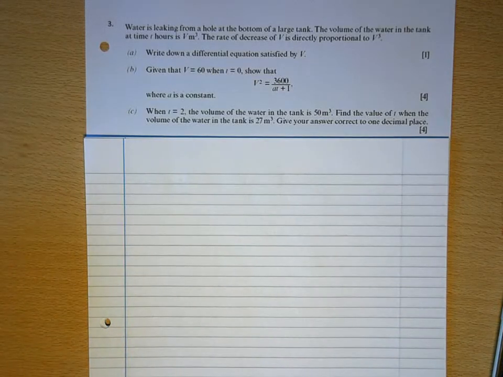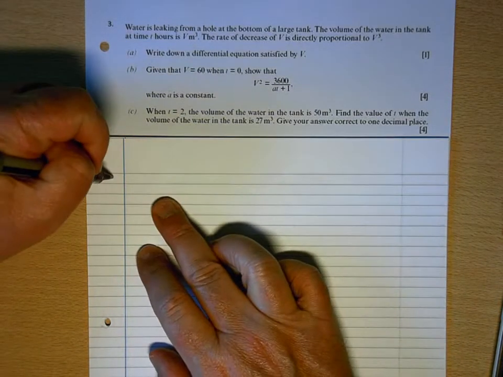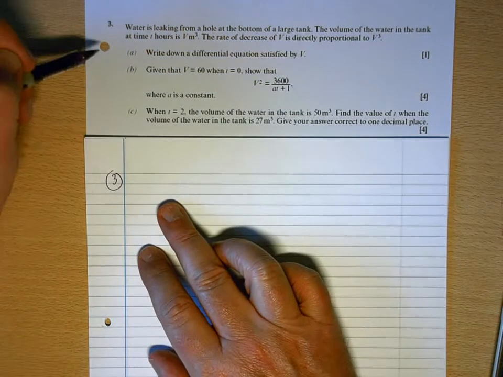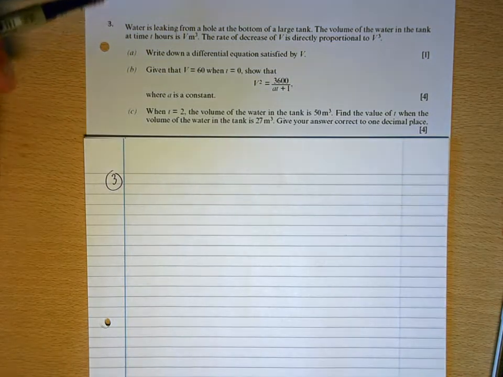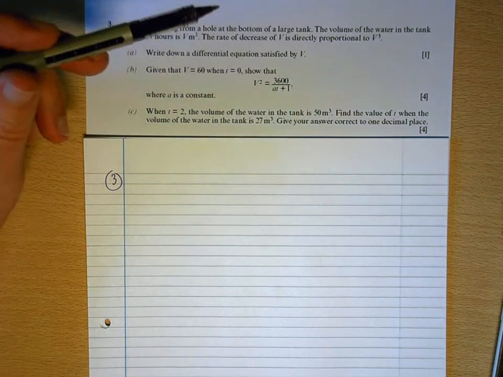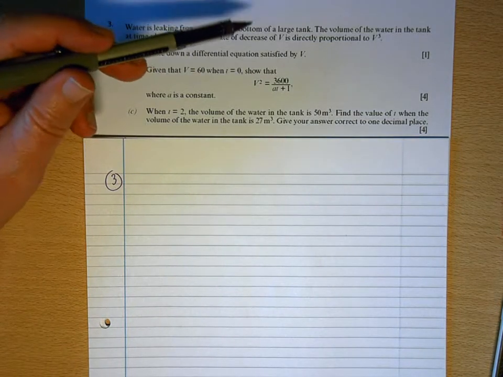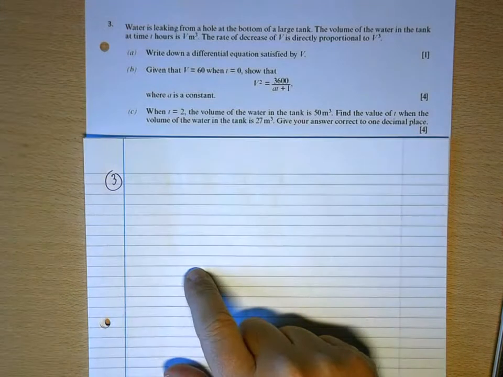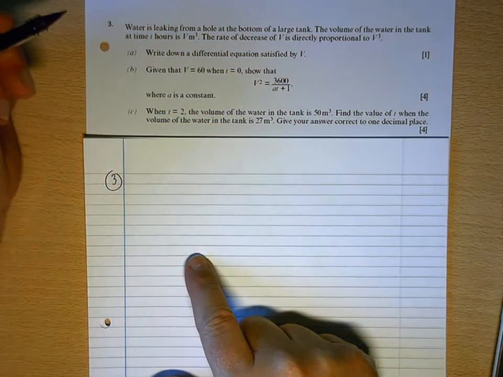Right, question 3. Water is leaking from the hole at the bottom of a large tank. The volume of the water in the tank at time t hours is V cubic meters. The rate of decrease of V is directly proportional to V cubed. So the rate of decrease is going to be negative.